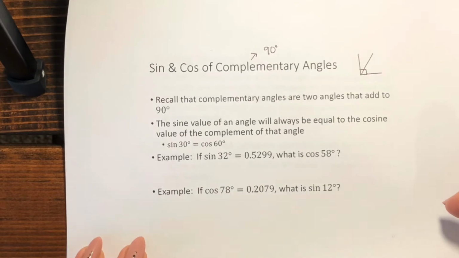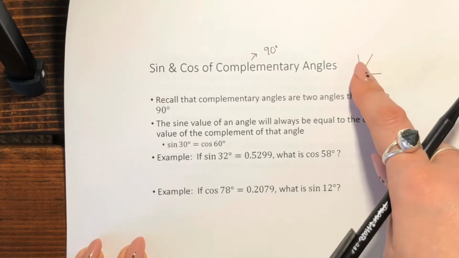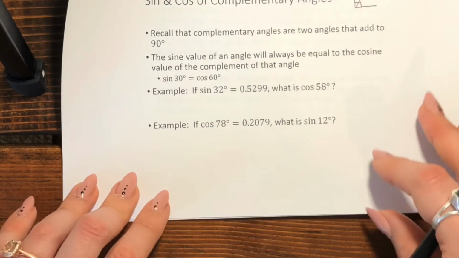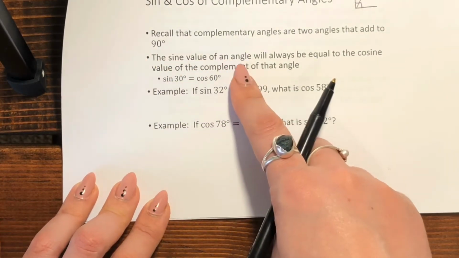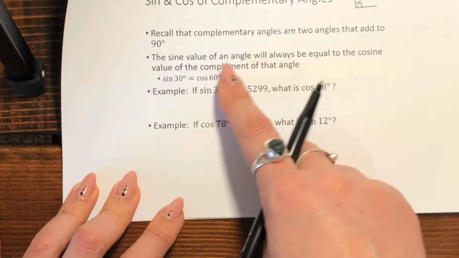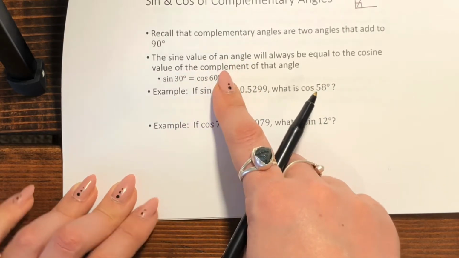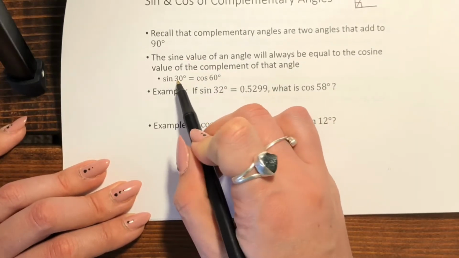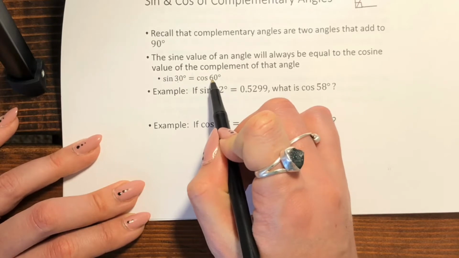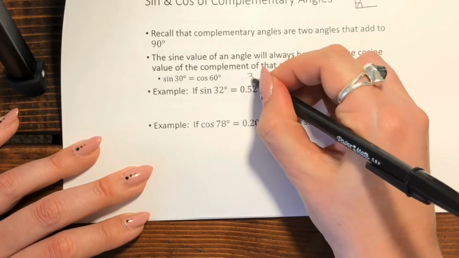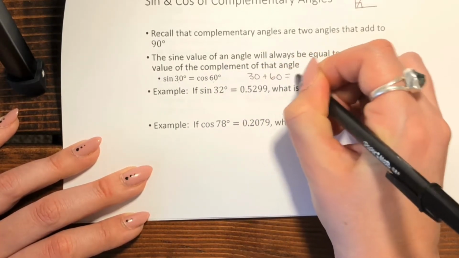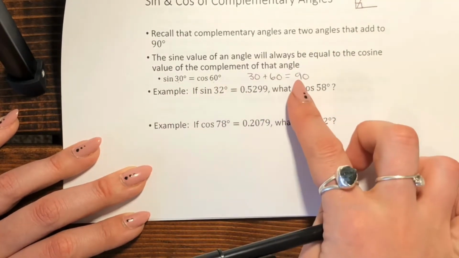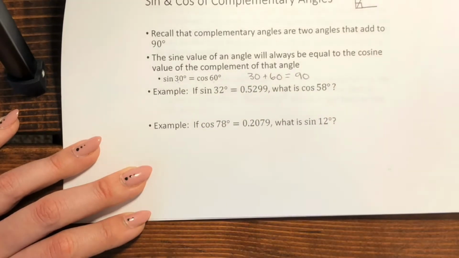What happens is if I take the sine of one angle, it equals the cosine of the other one. So here's that rule right here. The sine value of an angle will always be equal to the cosine value of the complement of that angle. So remember, that means the two angles need to add up to 90. So sine of 30 is going to be the same as cosine of 60, and that's because 30 plus 60 equals 90. So as long as these two angles add up to be 90 degrees, the sine and cosine will equal each other.